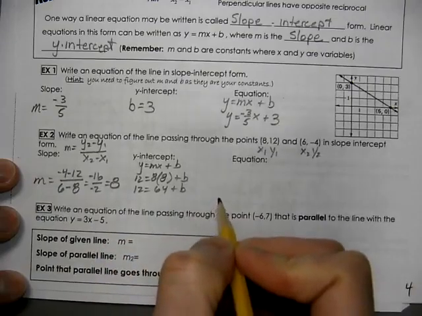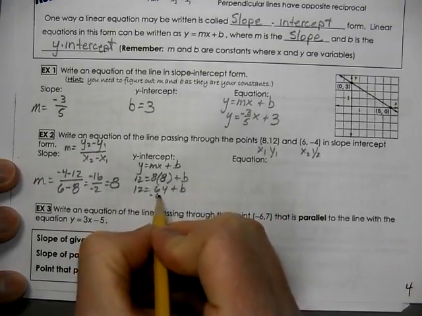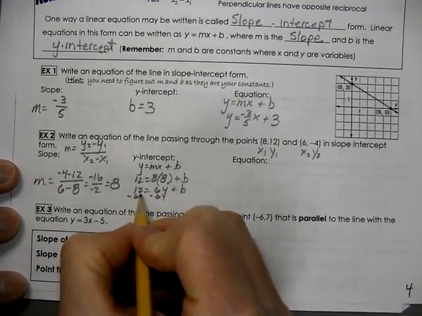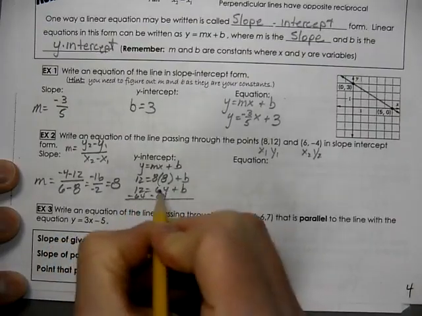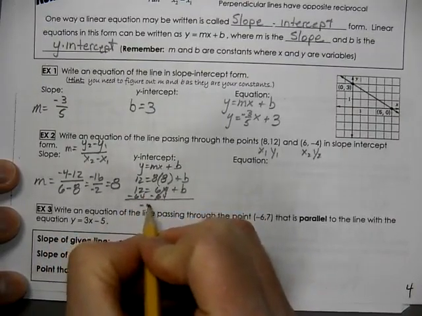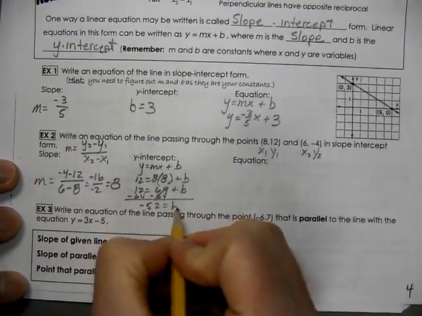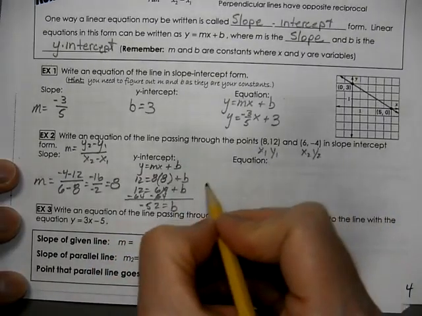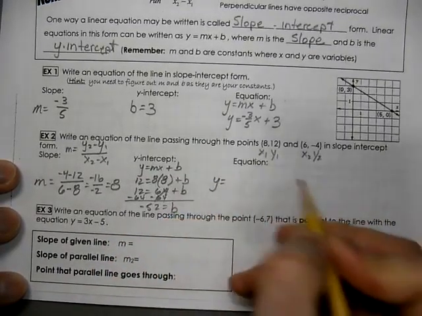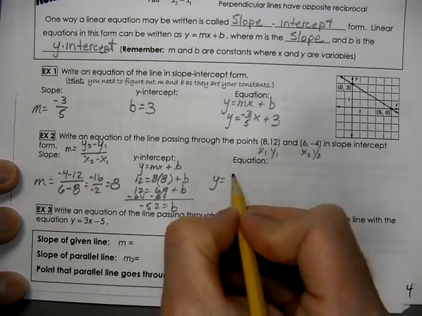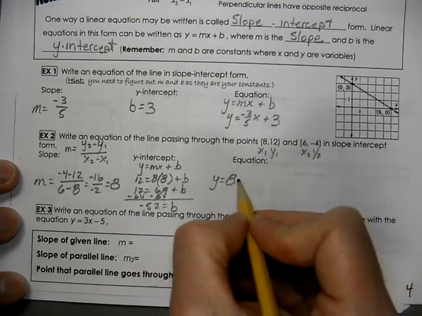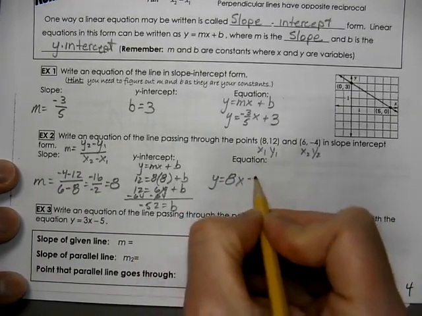So 8 times 8 is 64. Subtract the 64 over, and we get negative 52 for the b. So our equation is y equals our slope, which is 8, times x minus 52.